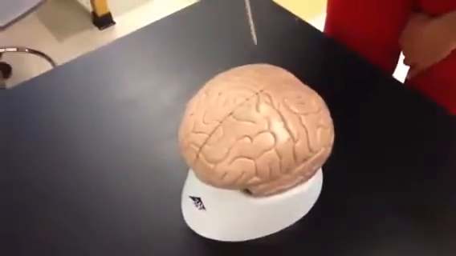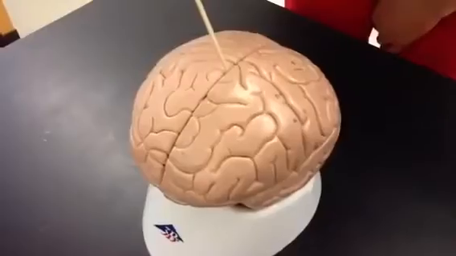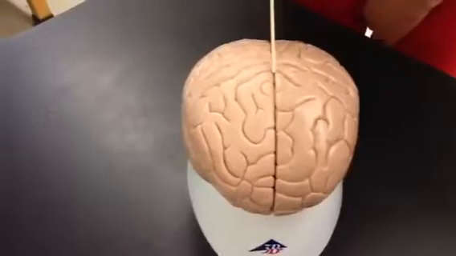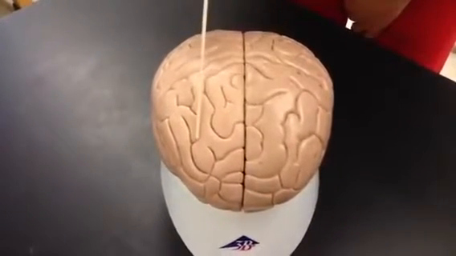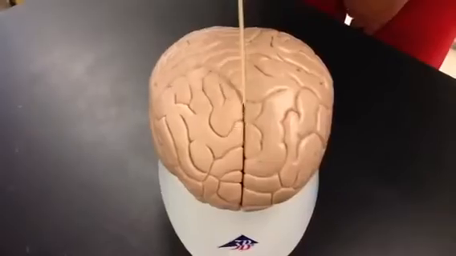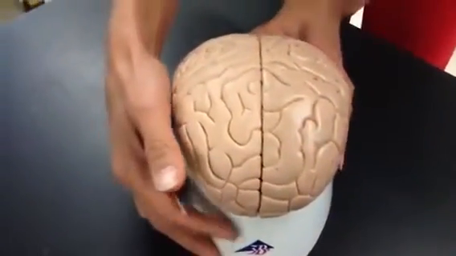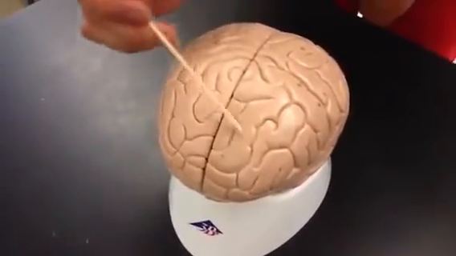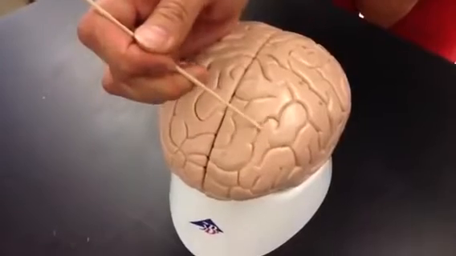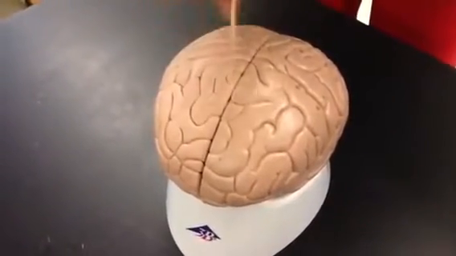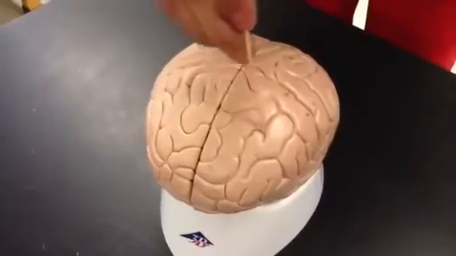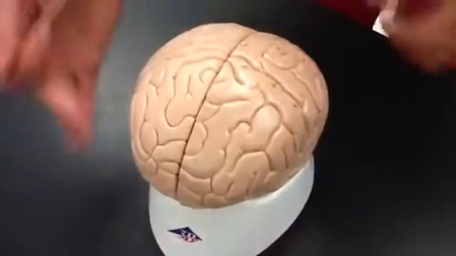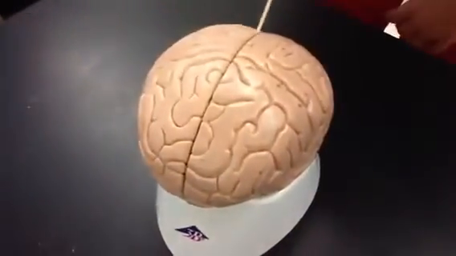Okay, so here's the brain, and right off the bat you can see that the brain has two hemispheres. This long groove that separates the right and left hemispheres is called the longitudinal fissure. The bumps of the brain that you can see on the top are called gyrus, or gyri, and the grooves that are not as deep as the fissure are called a sulcus, or sulci for plural. The groove you want to know on the brain is the longitudinal fissure.